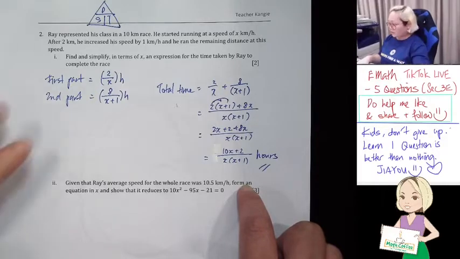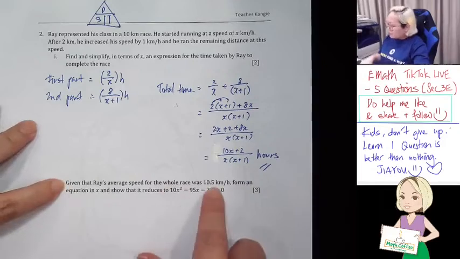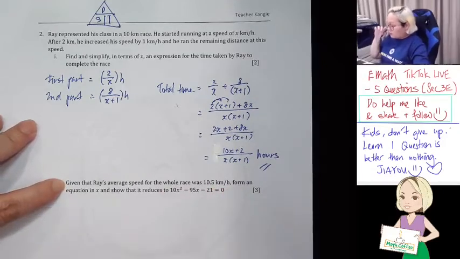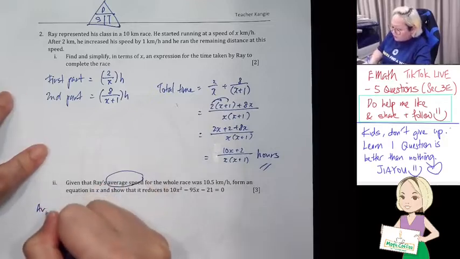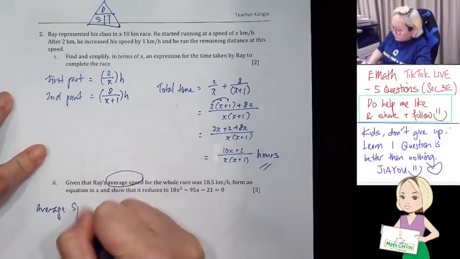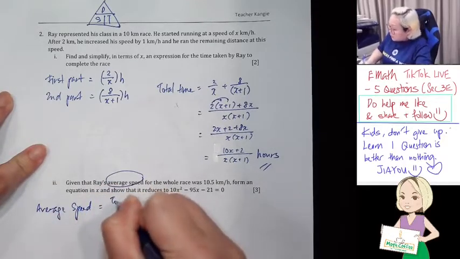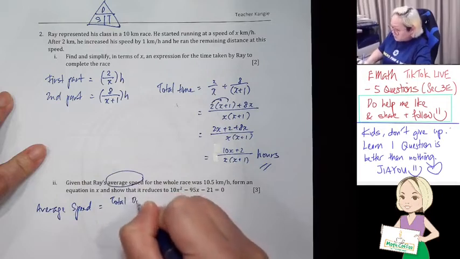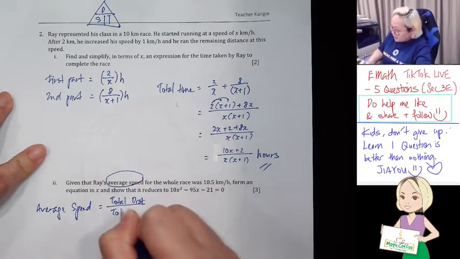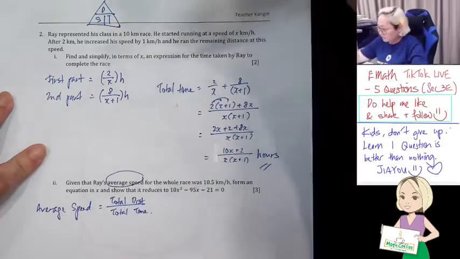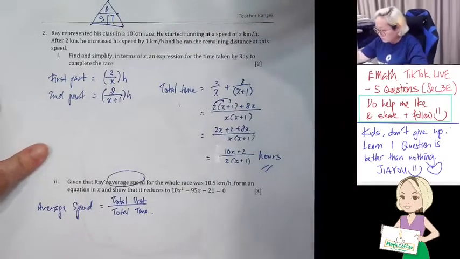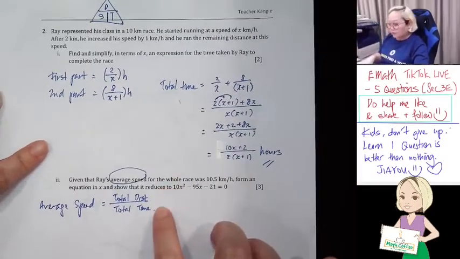Thank you very much. Okay, so the whole race is 10.5 km per hour. Take note, this is average speed. So what's the formula to find average speed? Total distance divided by total time taken. Total distance divided by total time taken.